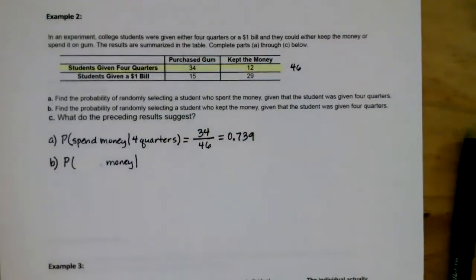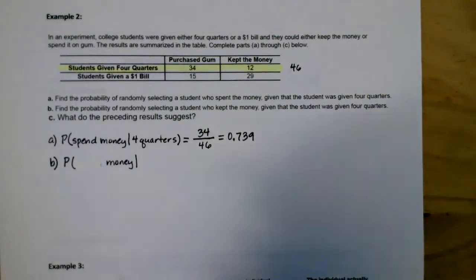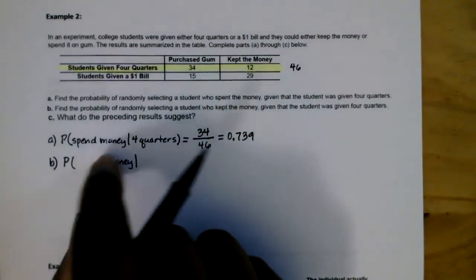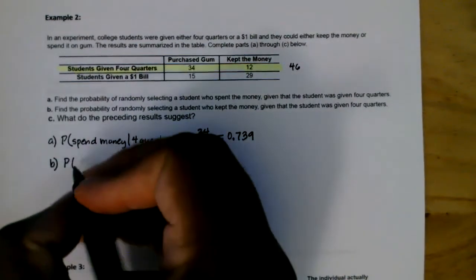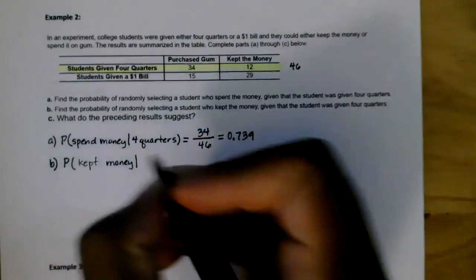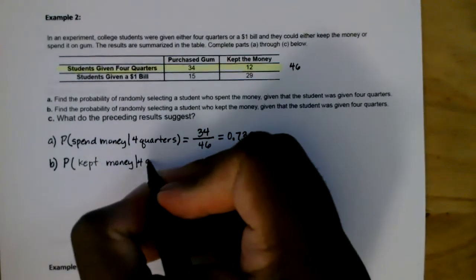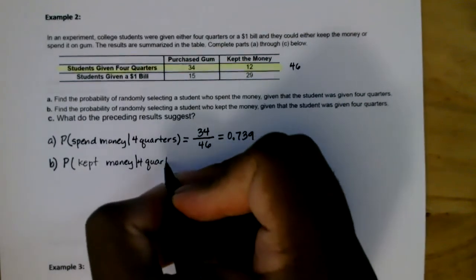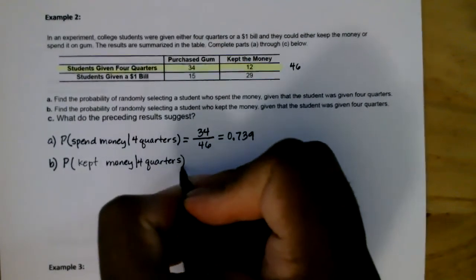So we want the probability of a randomly selected student who kept the money given that the student was given 4 quarters.